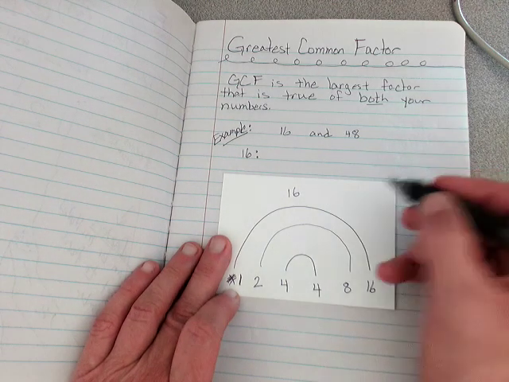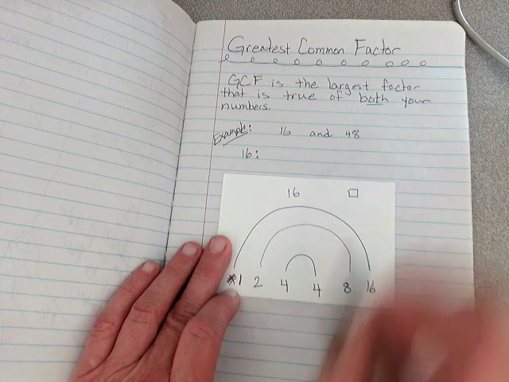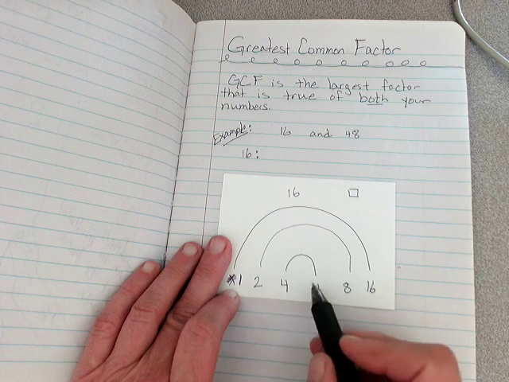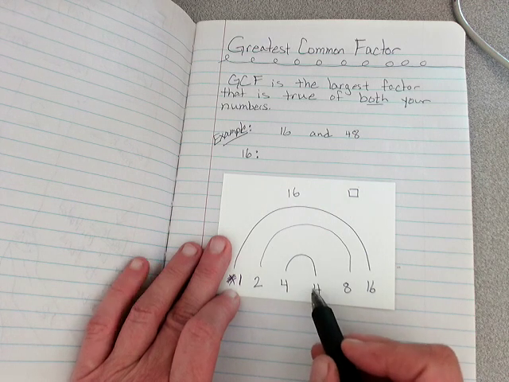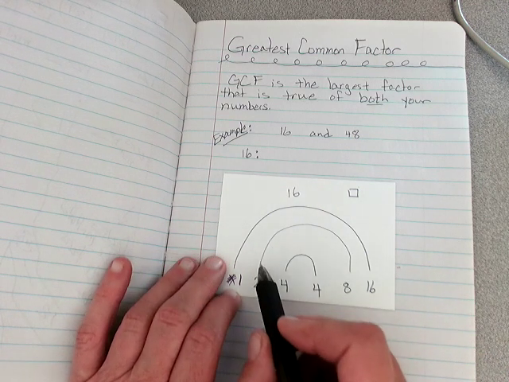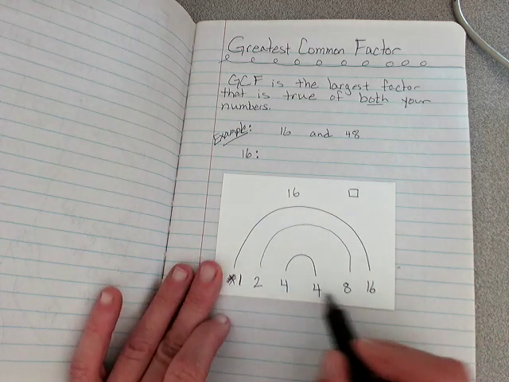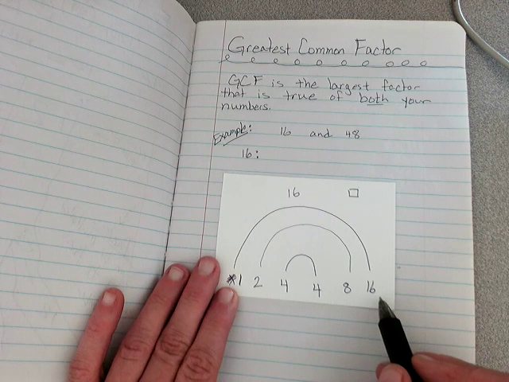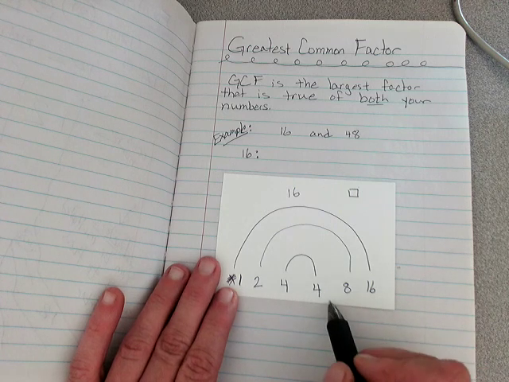That means that 16 is also a square number, right? And once you get to 4 times 4, you don't have to keep going and think about 5 and 6 and 7 and 8 because you're just going to end up at the turnaround fact. So right now at the bottom of your rainbow, you have a list of all the factors of 16, and you don't have to list 4 twice.